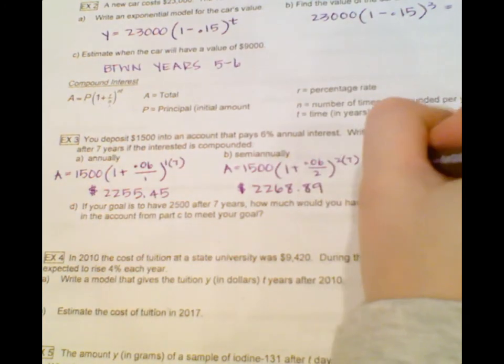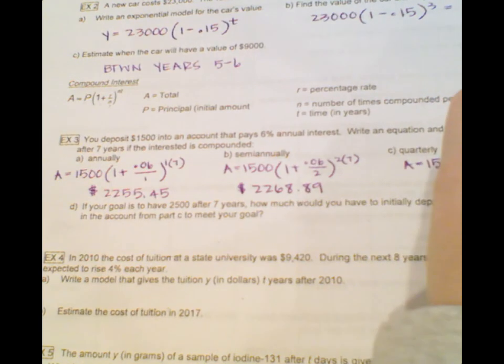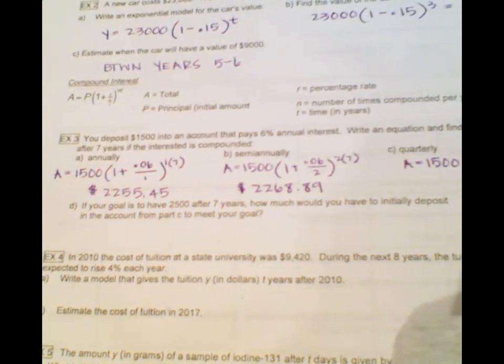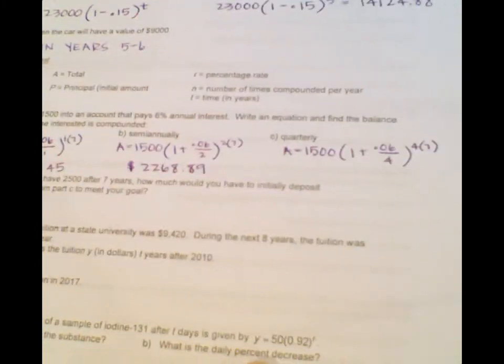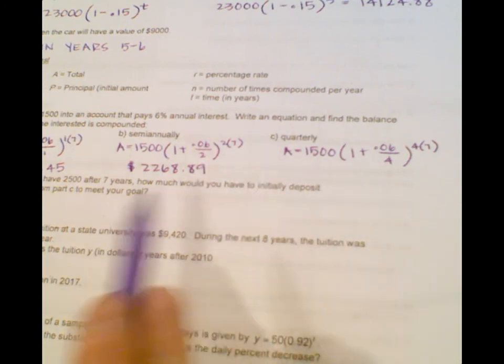Okay? All right, one more time. Same equation, but this time we are compounding quarterly. So what do you think quarterly is per year? I mean, you guys know what quarters are, like in a dollar. 4 times, right? 4 times per year. Let me scoot my paper over because you can't see it. So again, our N is just changing to 4 times because we're doing it quarterly.